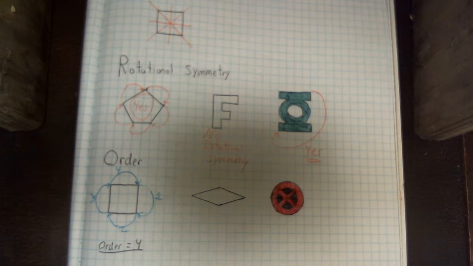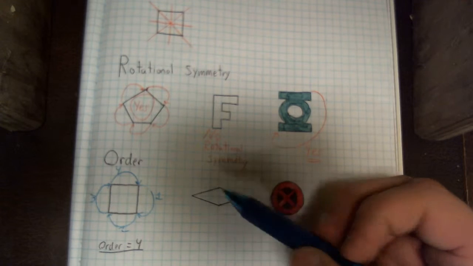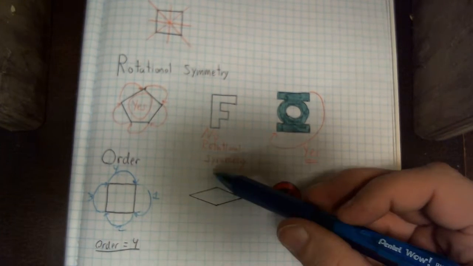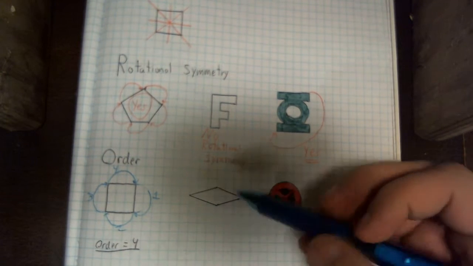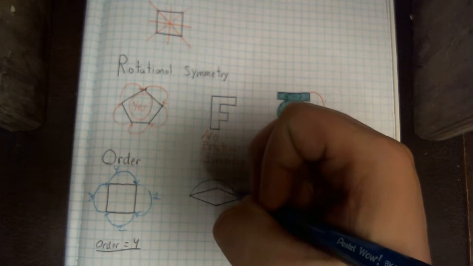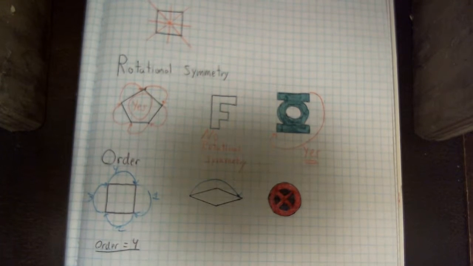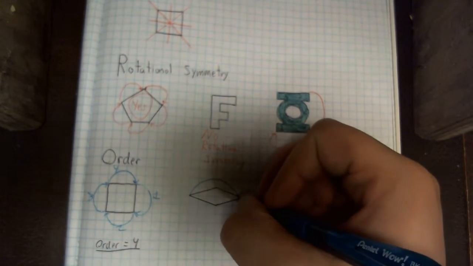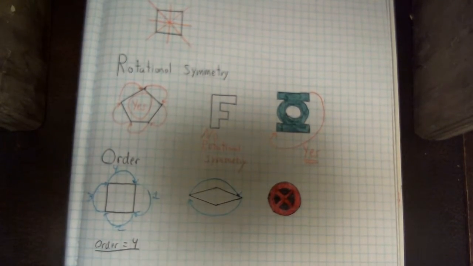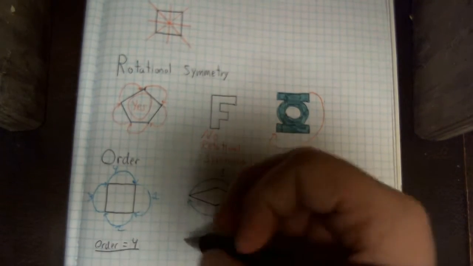Looking at this diamond, if I spin this up here, it would be too tall and too skinny. We want it to be wide and long. So I'm going to have to spin this more than 90, but I can see that I can spin this over to here. If I was to spin this all the way around once, it'd land back where it started. And if I spin it around again, I end up at the original picture. So I spun this particular shape 1, 2 times, so its order is 2.